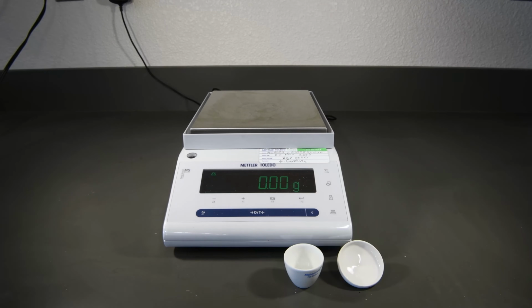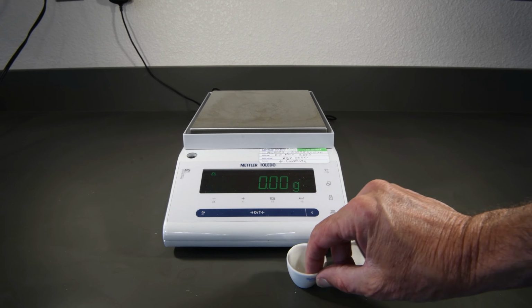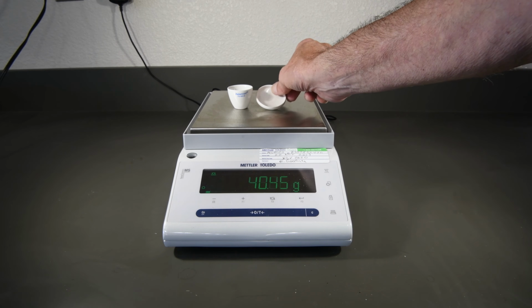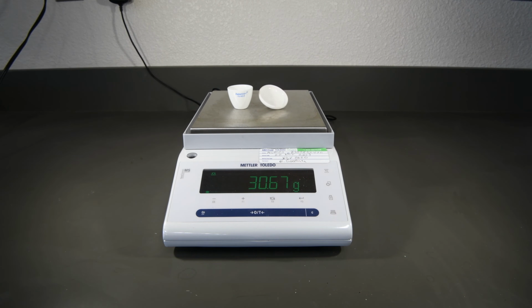Normally, the first thing we would do is to wash and dry the crucible and cover, but because this is a brand new one, that's not actually necessary. We can go ahead and weigh them directly. So go ahead and record the mass of the crucible and cover.